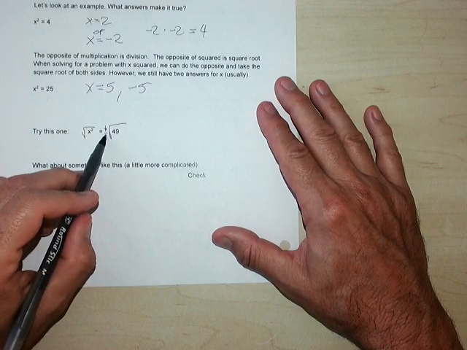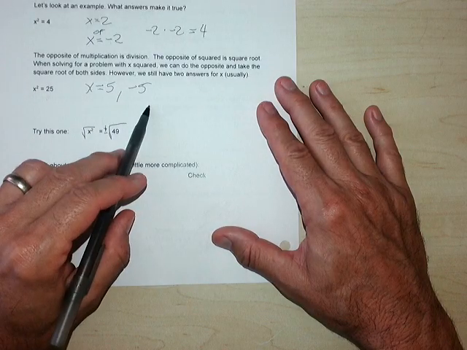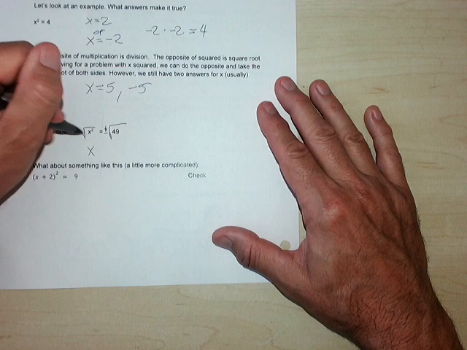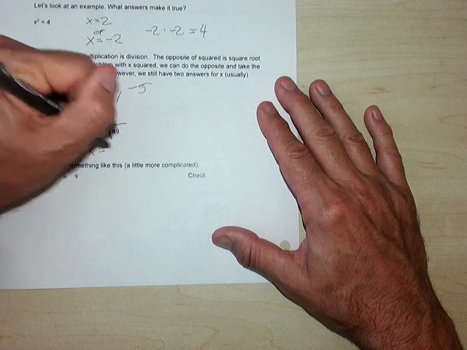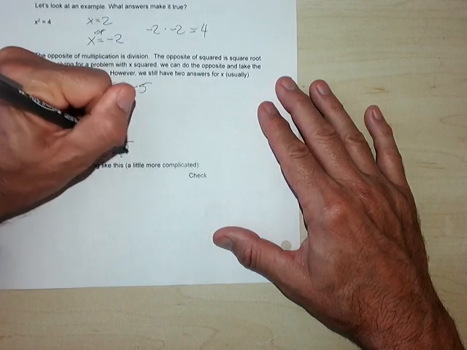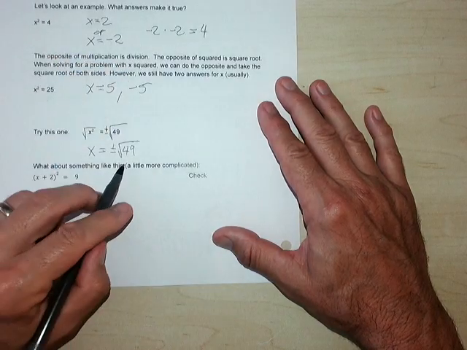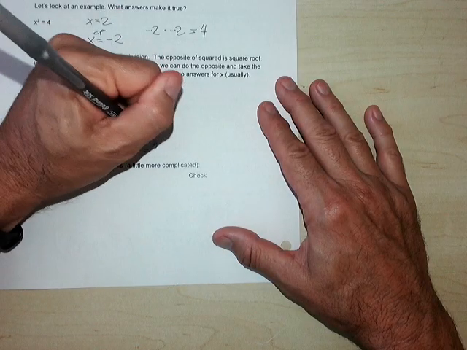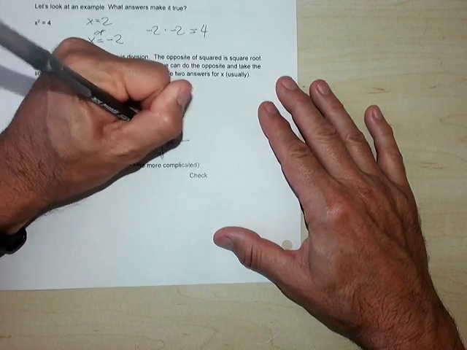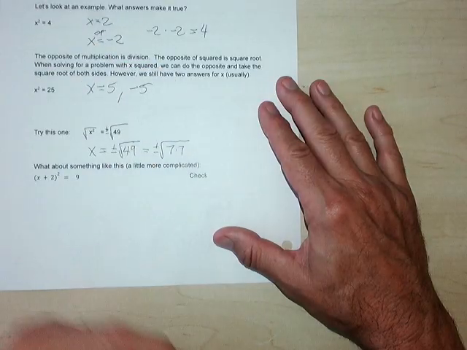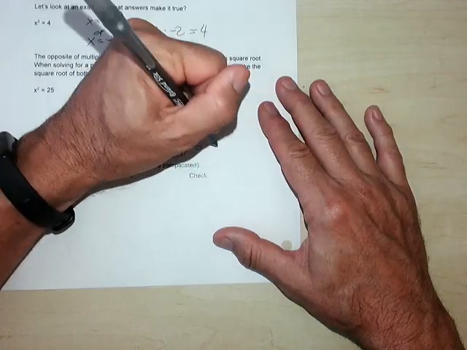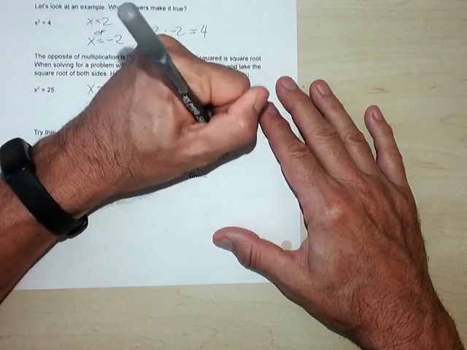The plus or minus will help us make sure that we get both answers. And so what we've got now is we've got x, right? X squared, square root is just x, is going to equal plus or minus the square root of 49. That's one you can do on your calculator, but let's do it like we've been doing it. And so it's plus or minus the square root. We break down 49 into pairs. It's 7 times 7. I can pull it out as 1, 7, and our answer becomes plus or minus 7.